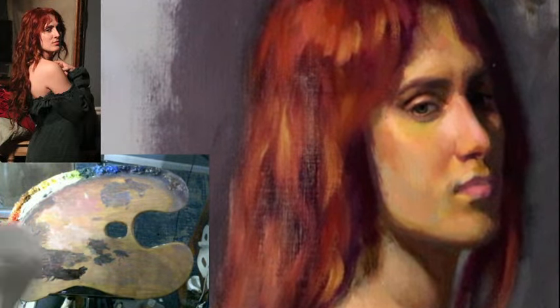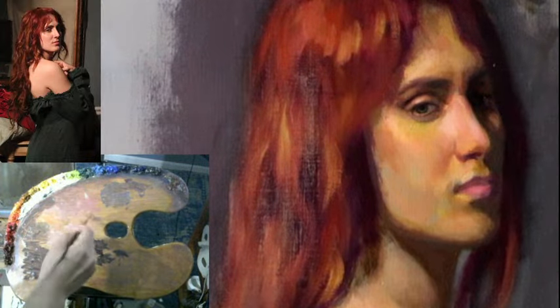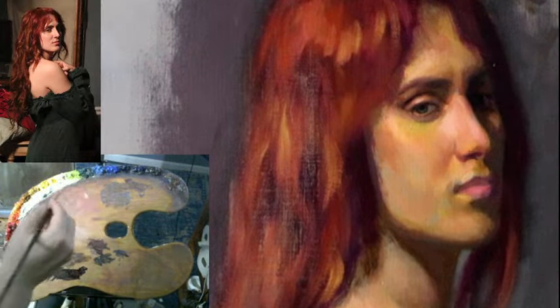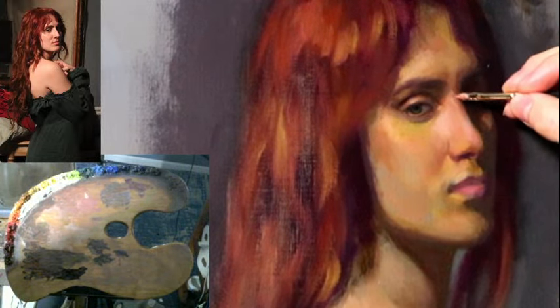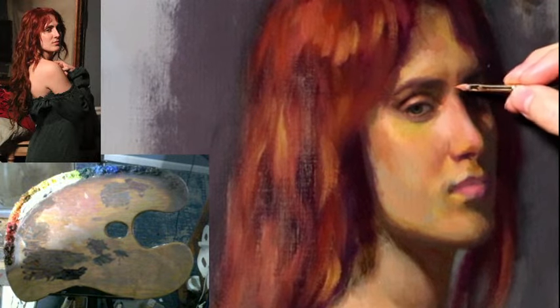People tend to think that it's a very linear process and that the painting just happens because we follow all the steps, but it's not true. It's always a work in progress.